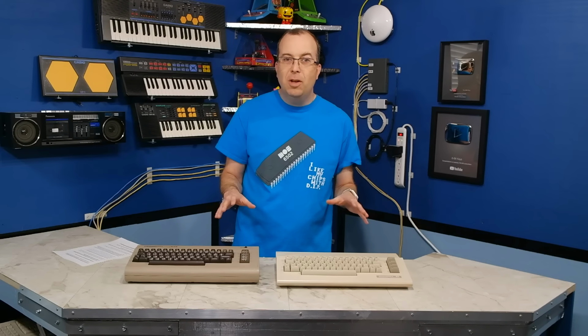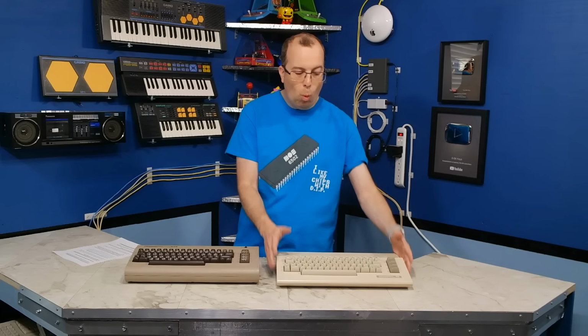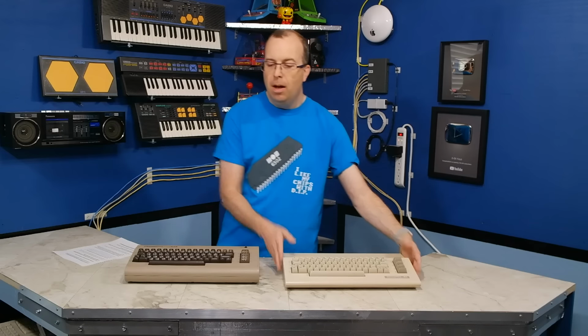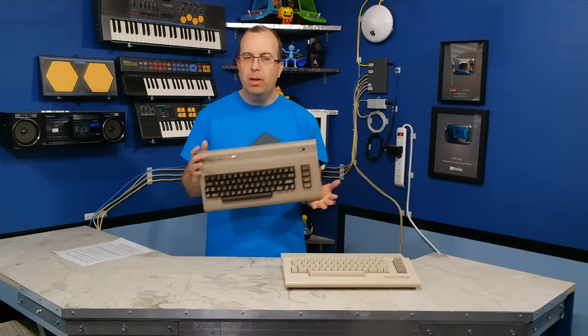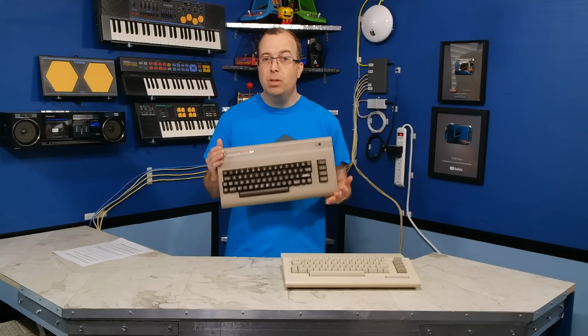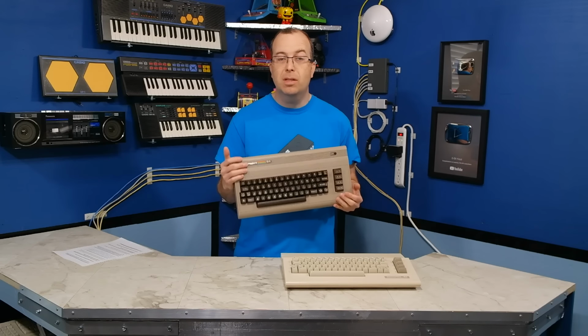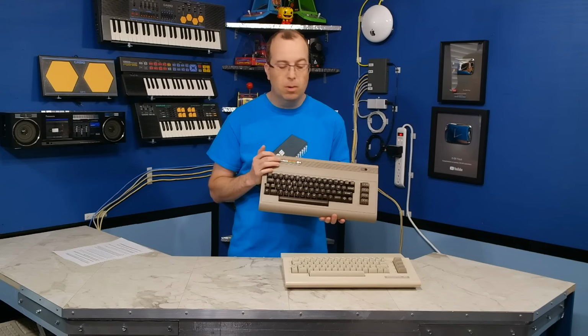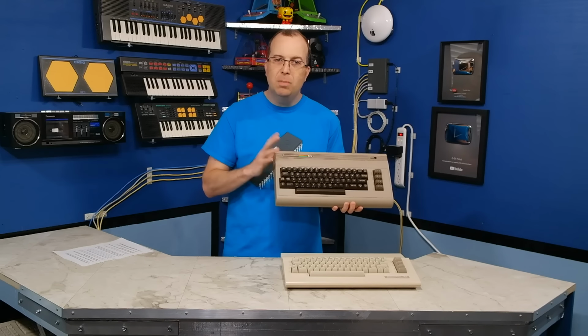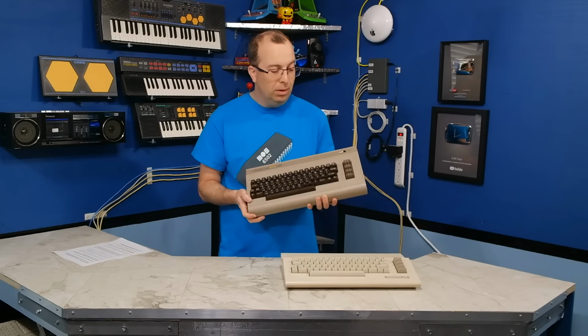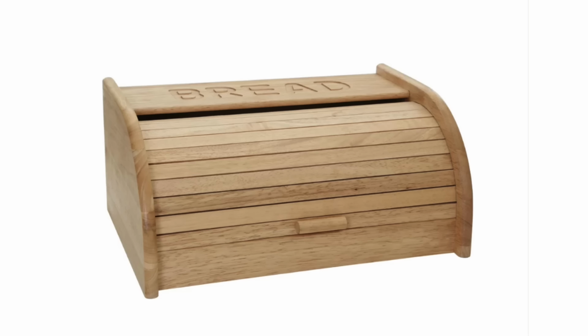Also, there's some confusion over the names of these machines. So the white or beige model is, of course, officially called the 64C. But what do you call this model? The only name Commodore ever gave it was the Commodore 64. But in order to help differentiate the two computers when discussing them online or via email, people often refer to this machine as the bread bin or the bread box. Now, why? Well, it kind of looks like a bread bin.